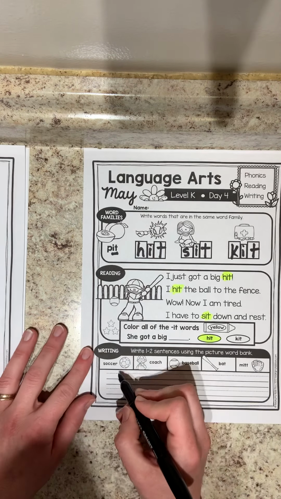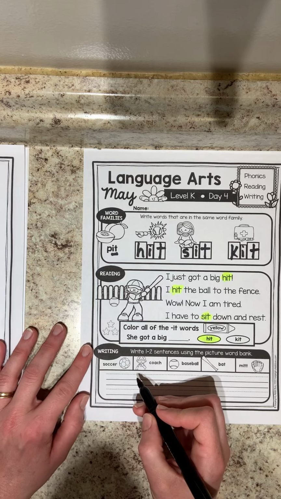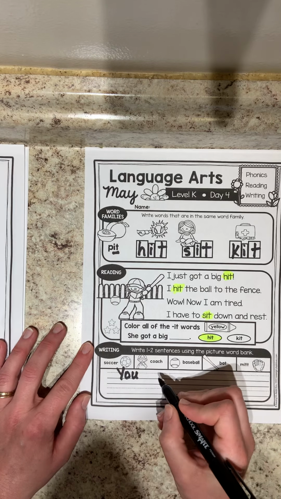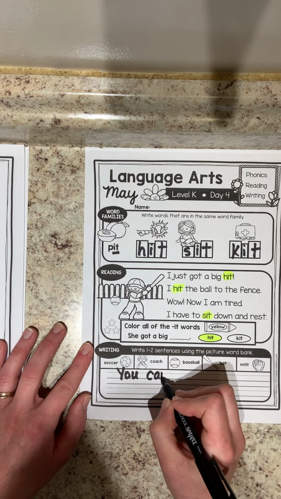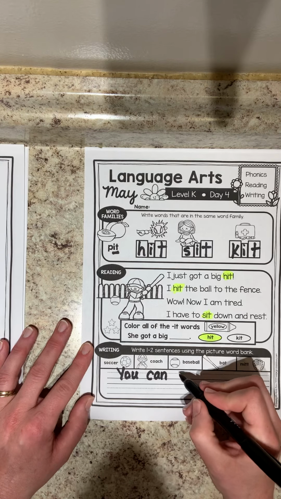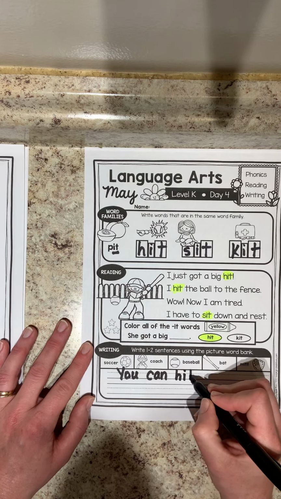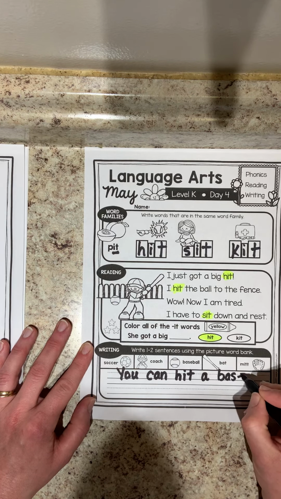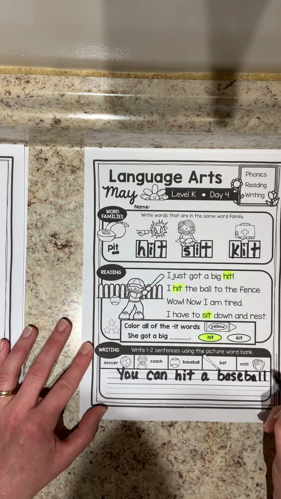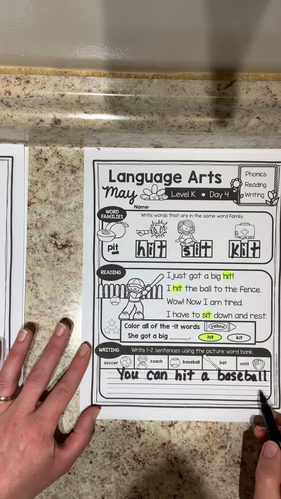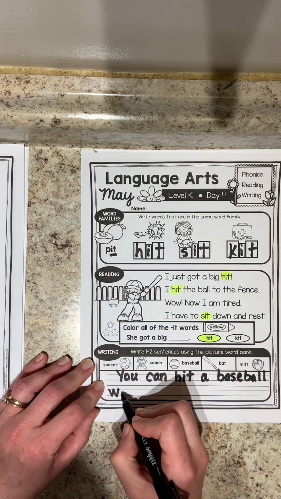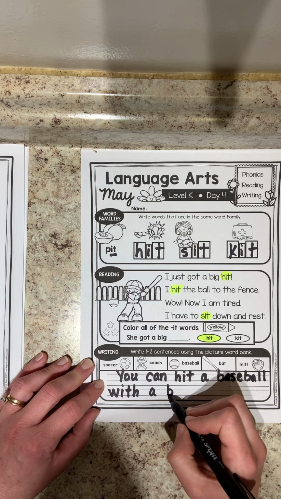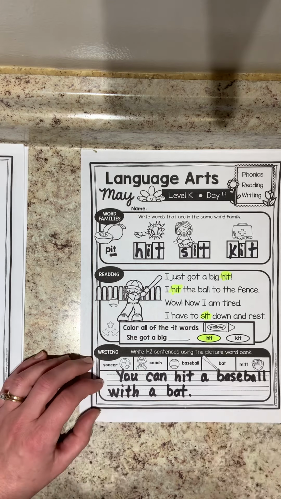How about that? Let's start with a capital letter at the beginning of our sentence, and we're going to do our sight word you. You, and we know the sight word can. You can. And then I like the word hit. It's one of our word family words. You can hit a, and we're going to do baseball. You can copy that word from here. You can hit a baseball. Come down here with a bat. And I'm going to put a period today.